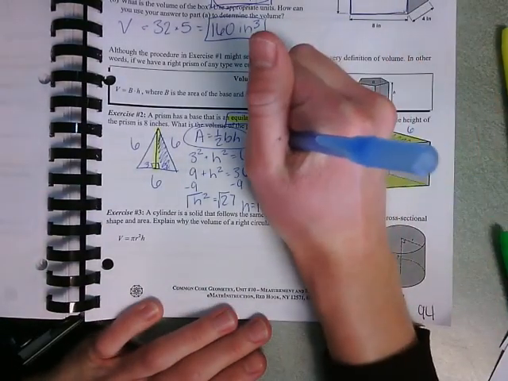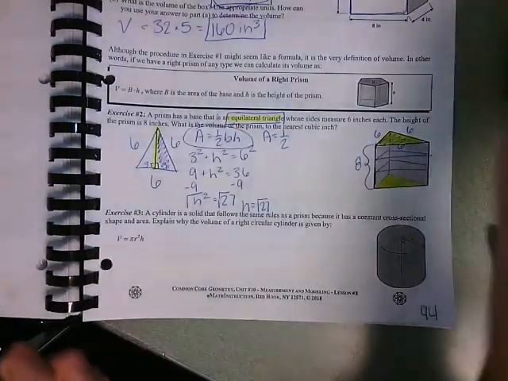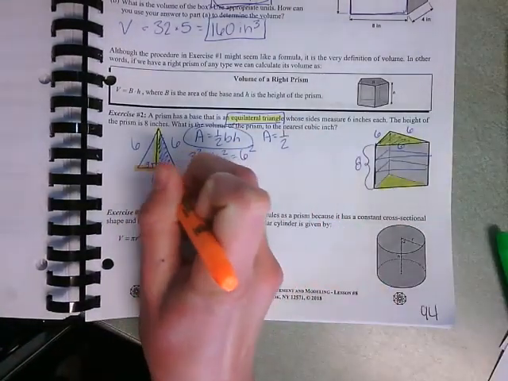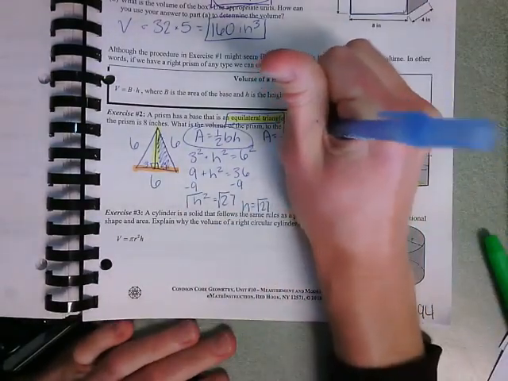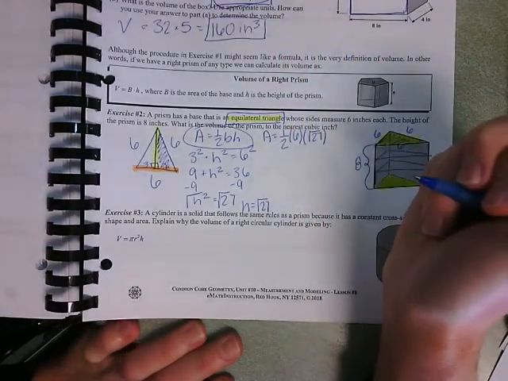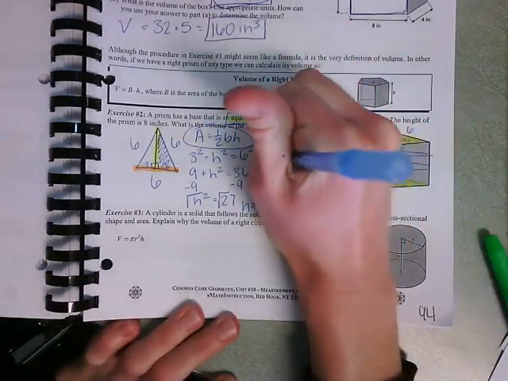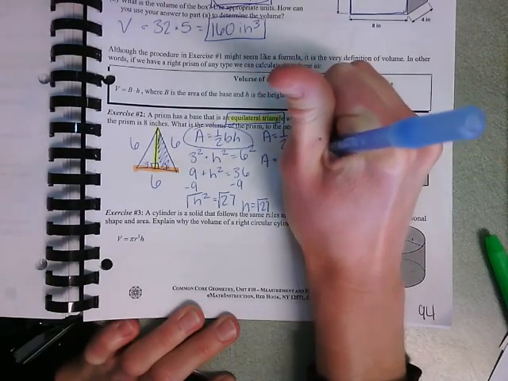Now, the area of the triangle is a half base times height. Now the base, I'm going to use this whole side. So this whole side as my base is 6. Okay, my height is the square root of 27. So the area of my base is just 3 square root of 27, okay?